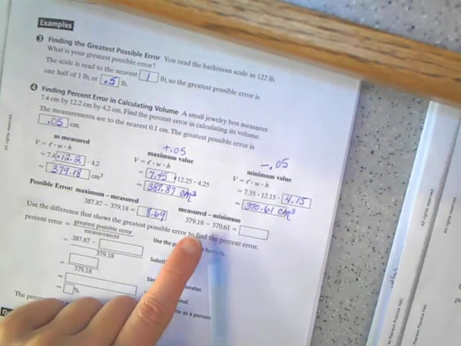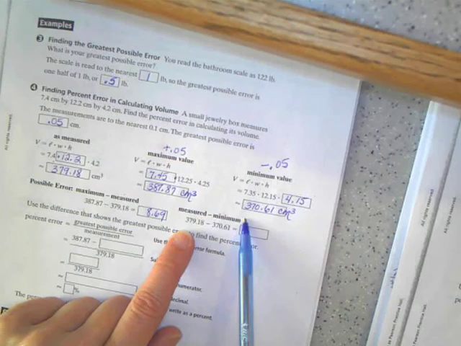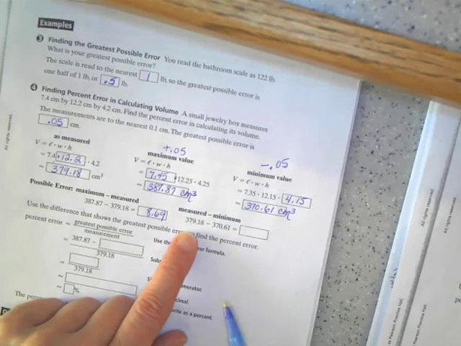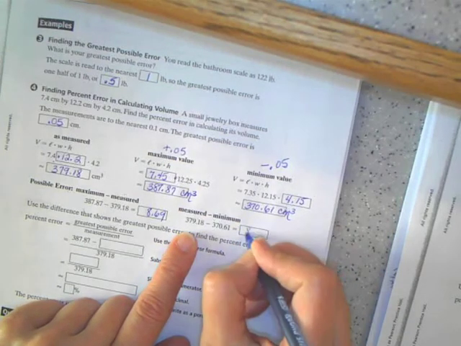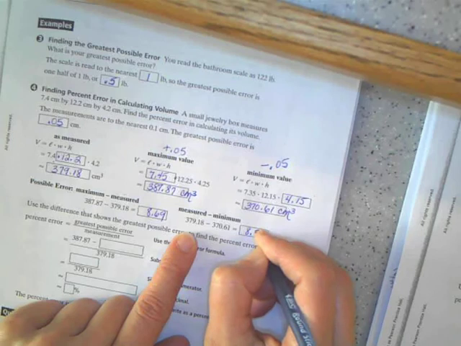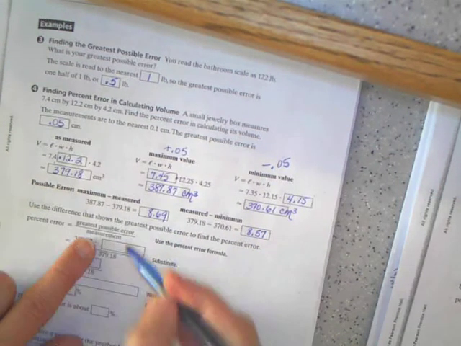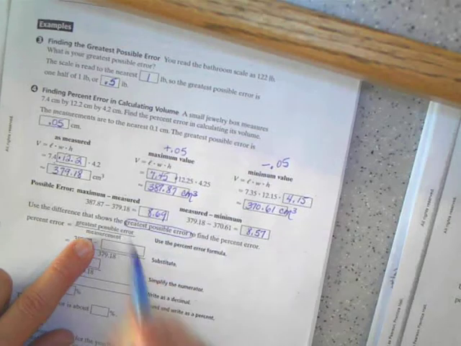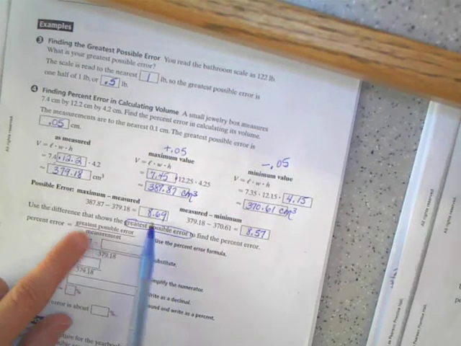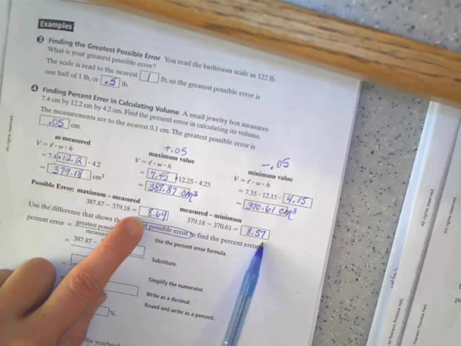You do the similar thing for the measured minus the minimum. When you get that, that's 8.57. Use the difference that shows the greatest possible error to find the percent error. So 8.69 is greater than 8.57, so that's the one I'll use here.